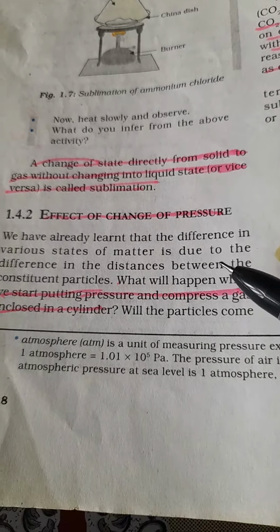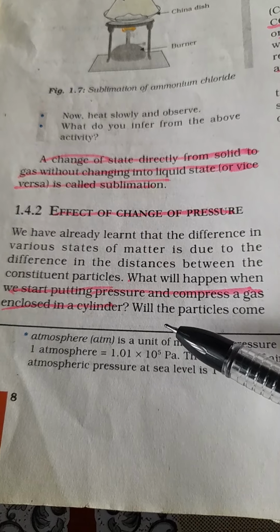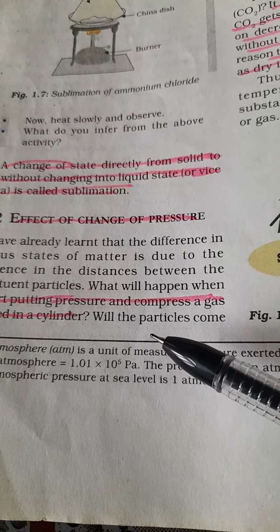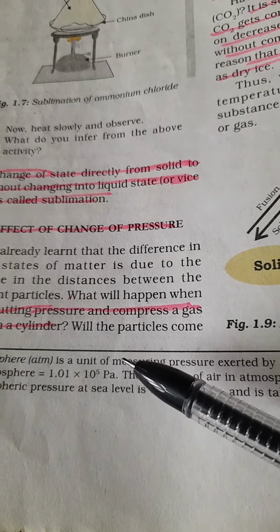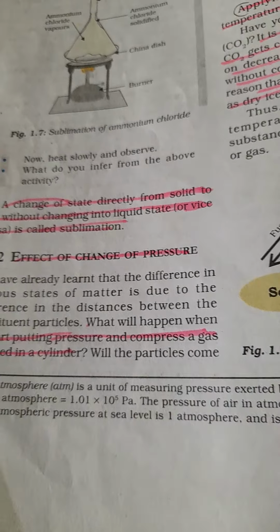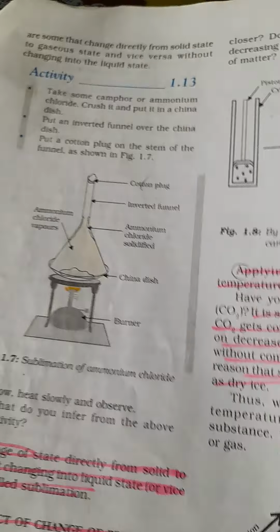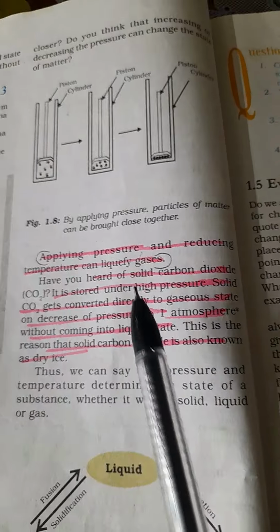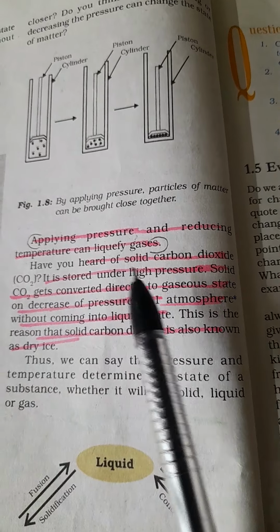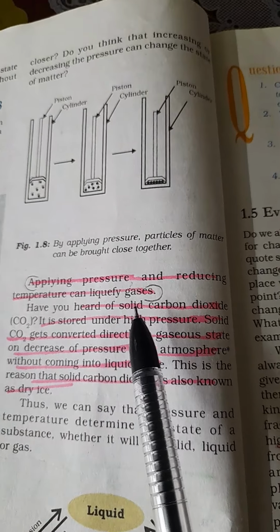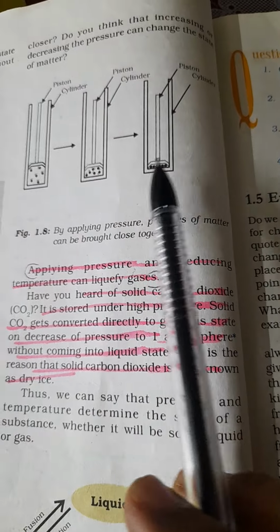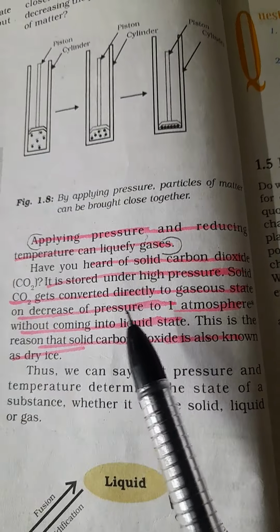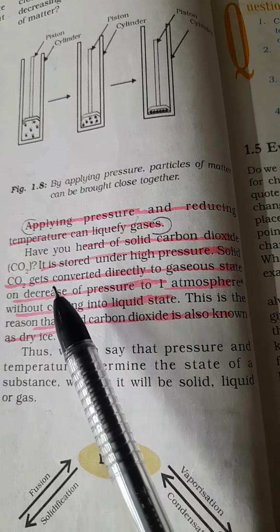Now, the effect of change of pressure. What happens when you start putting pressure? In a gas cylinder and all that, the gas is highly compressed and enclosed in a small cylinder. So when the particles come close, what will happen? See, by applying pressure and reducing temperature, you can change gas into liquid form, and then that can be enclosed or taken in a vessel. I think you might have heard of solid carbon dioxide.